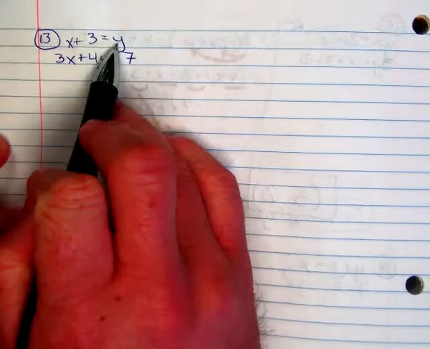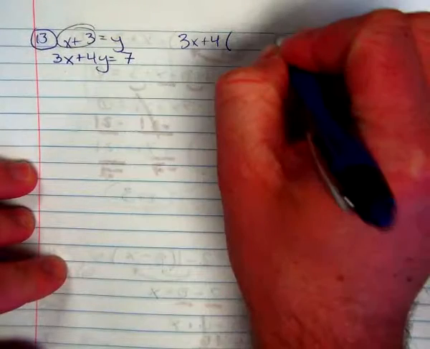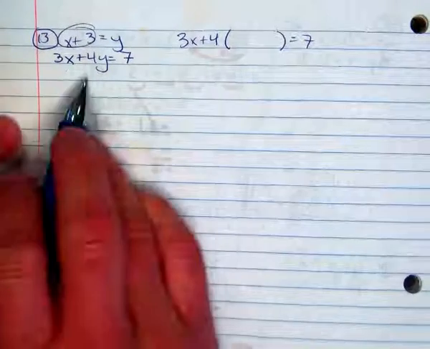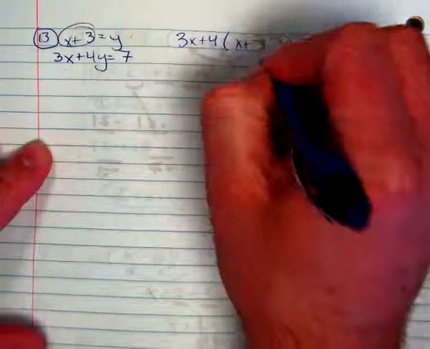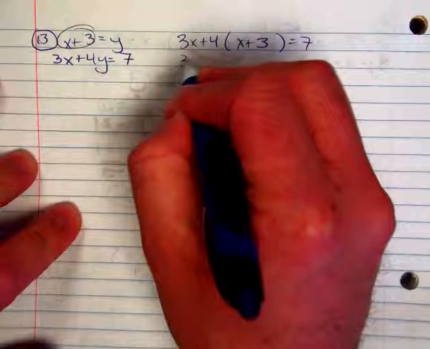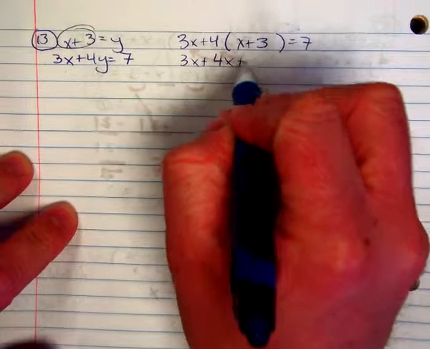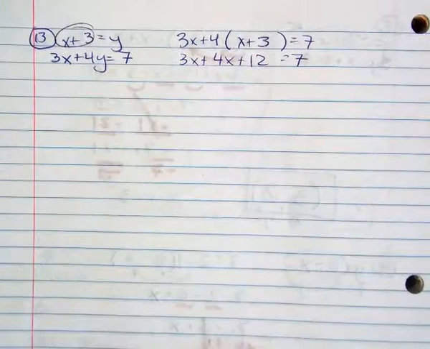That means that instead of y, I will use x plus 3 in the other equation. So let's take this other equation, 3x plus 4, and instead of y equals 7, I'm going to use x plus 3. Do your distributive property with the 4, so keep the 3x alone, plus 4 times x is 4x, 4 times 3 is 12, still equals 7.